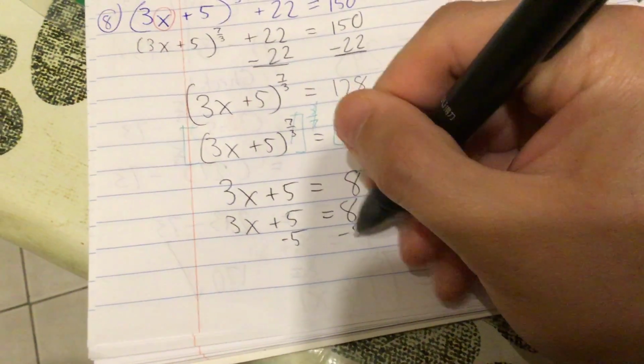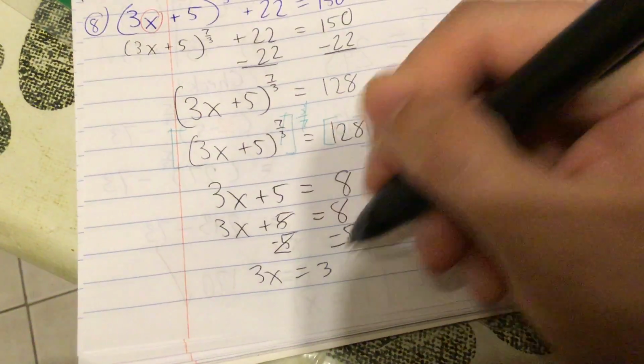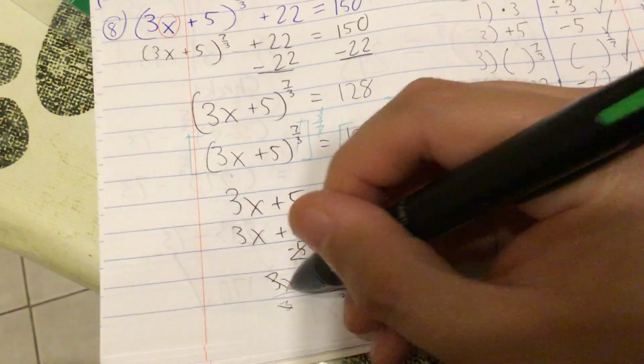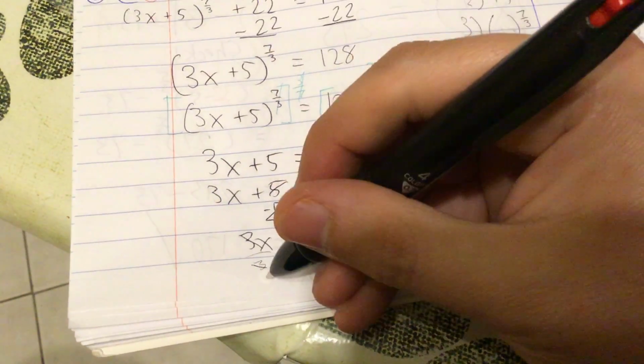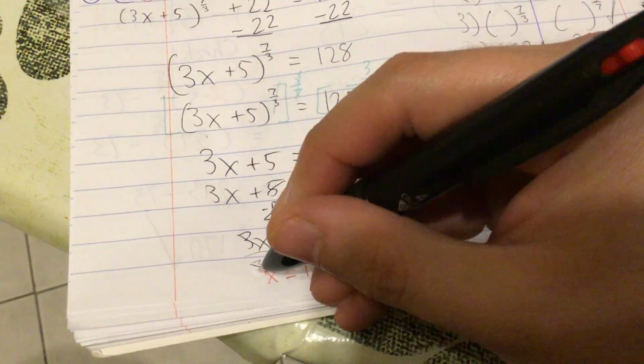So if I subtract 5 on both sides, I get 3x is equal to 3. Divide both sides by 3, and I'm going to make it red so it's visible because it's at the bottom of the notebook. X is equal to 1.